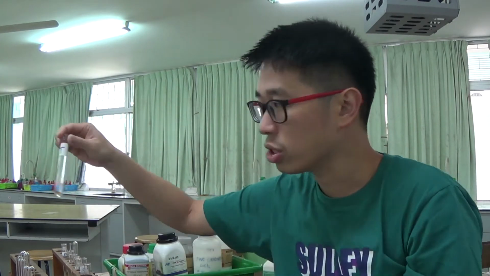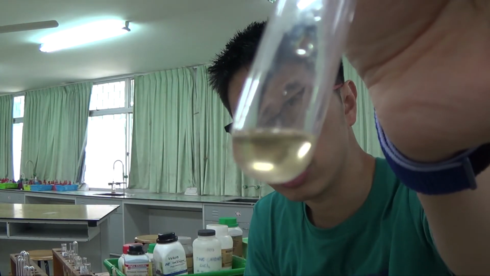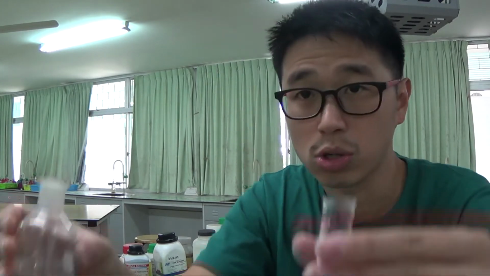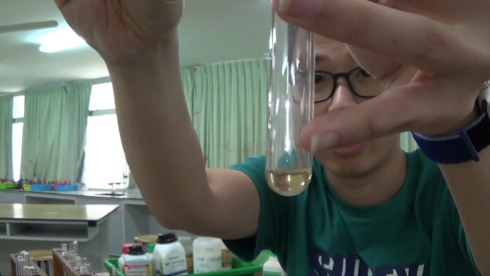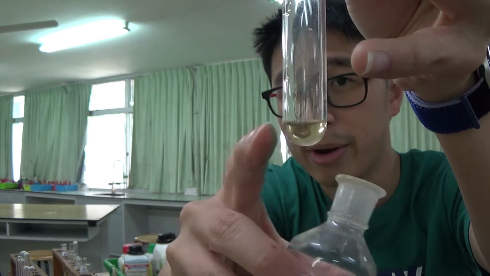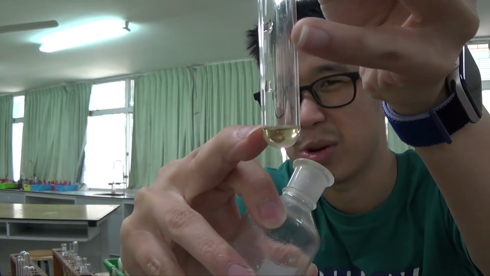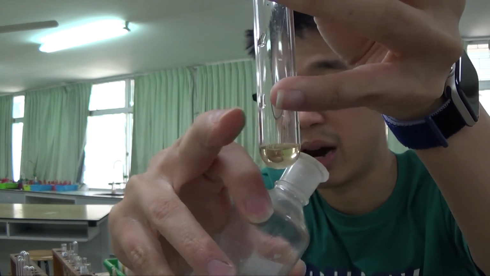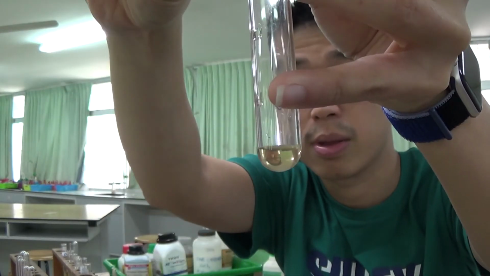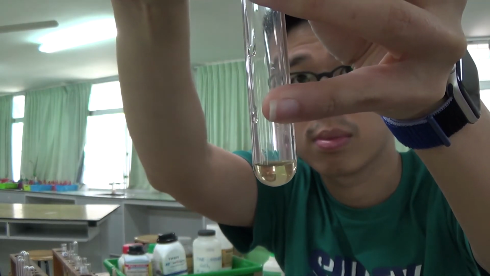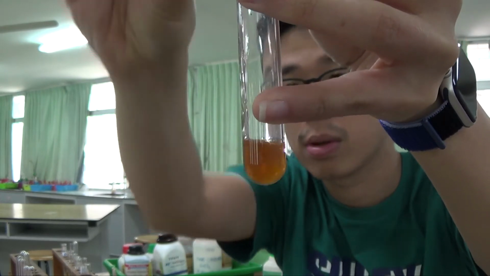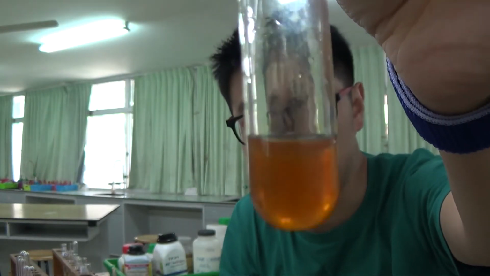Now to the other portion of the solution, I will add some sodium hydroxide. So I have this much solution. By right, usually we start with 1 cm³ and then we add 1 cm³, but this is probably less than 1 cm³, so I'll probably add around this level only. Okay, and I get a similar kind of result.